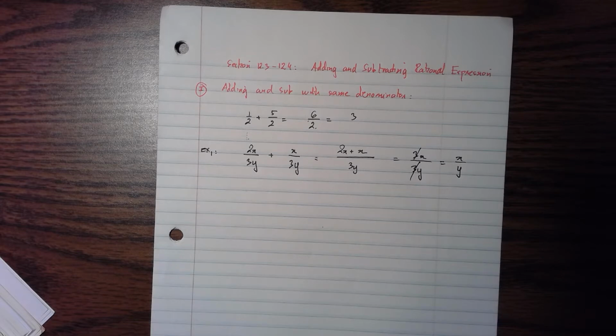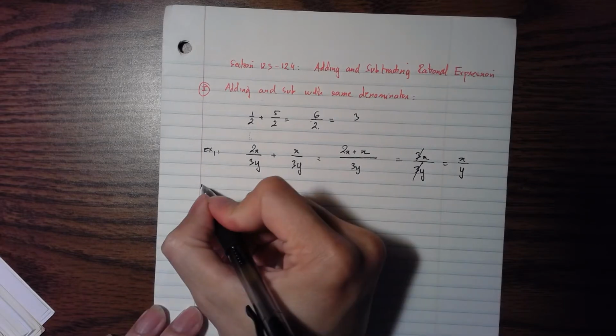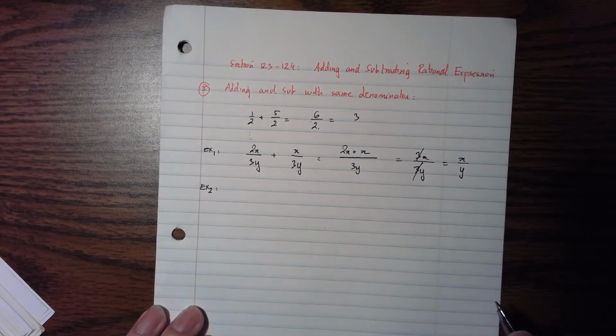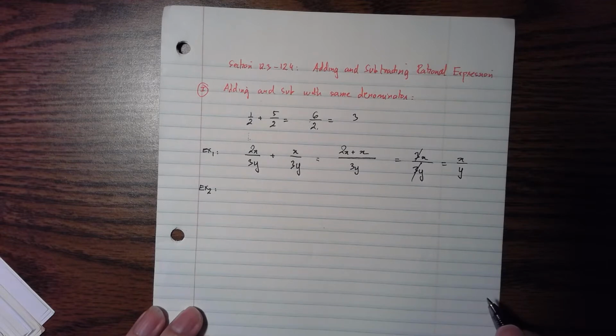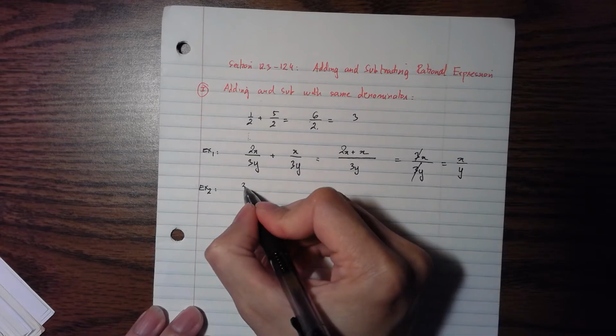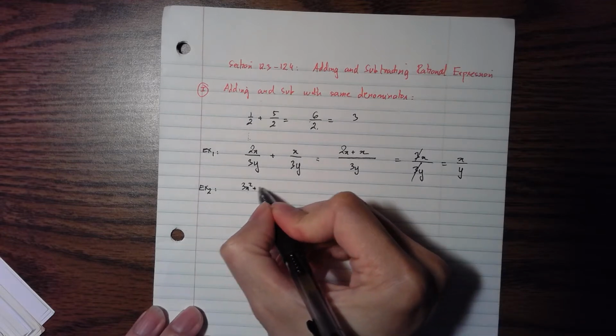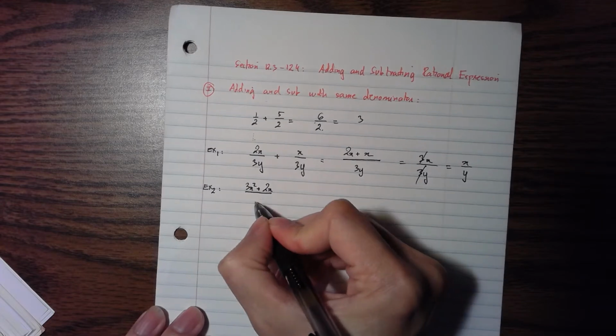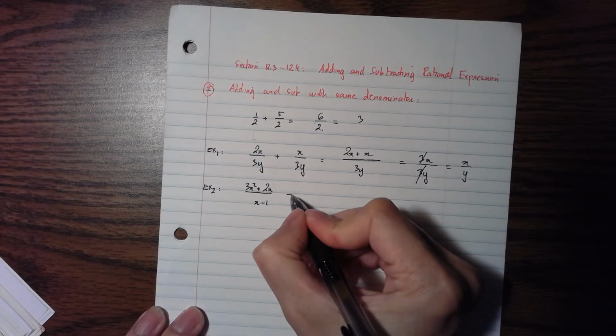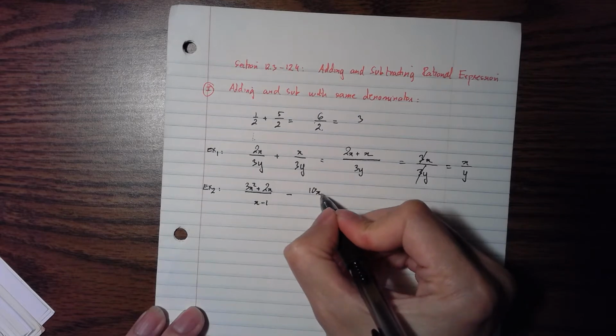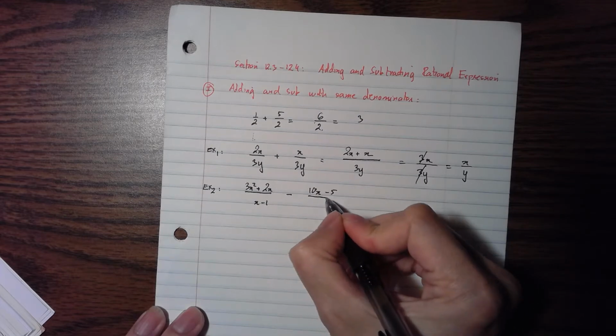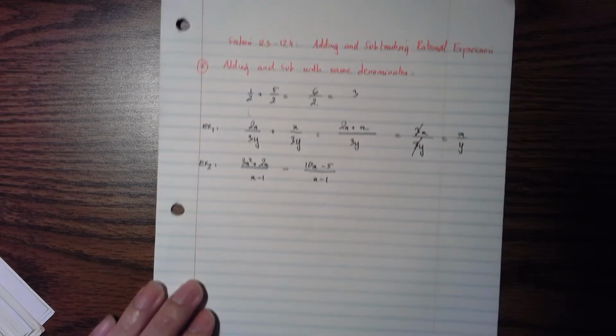So this is a very simple problem, where the numerator is a very simple algebraic expression. What if I have something like this? What if I have 3x squared plus 2x over x minus 1 minus 10x minus 5 over x minus 1.